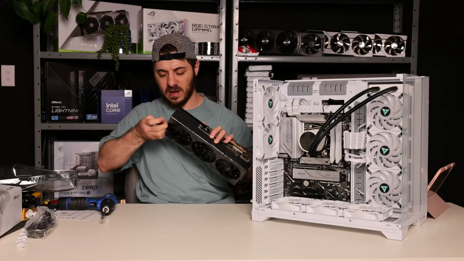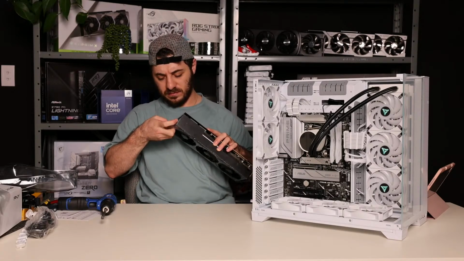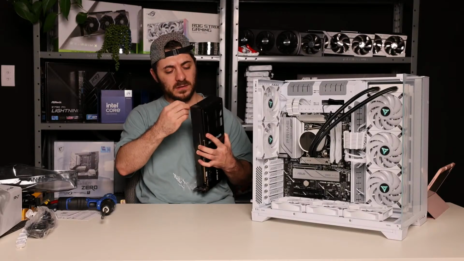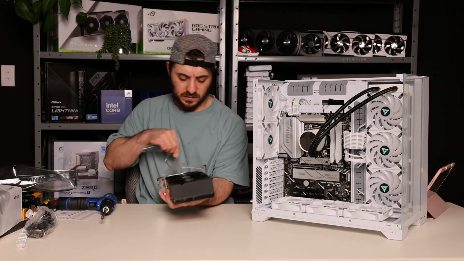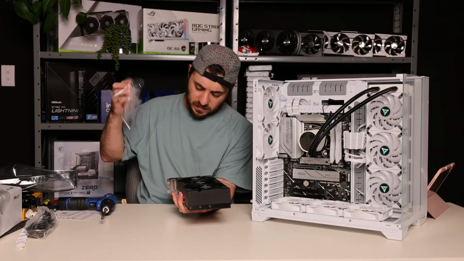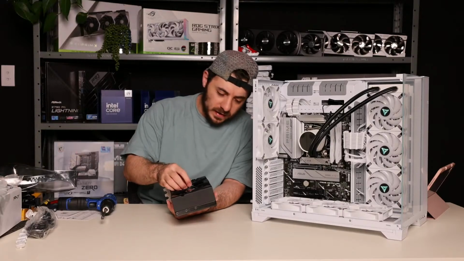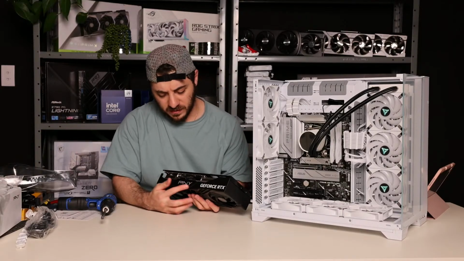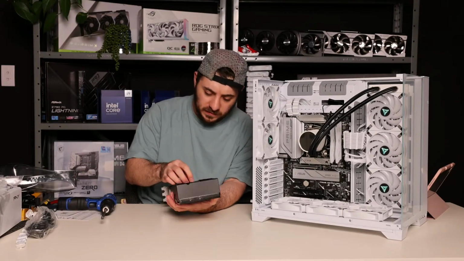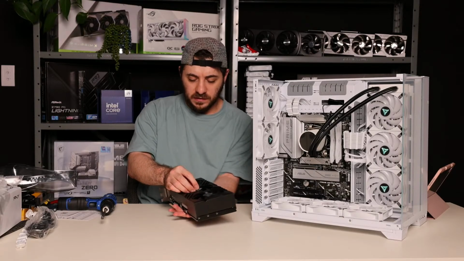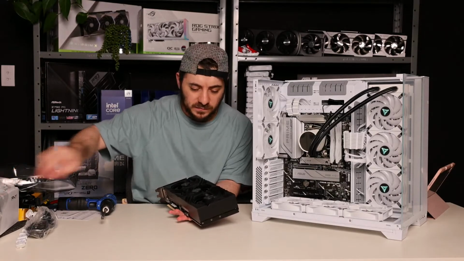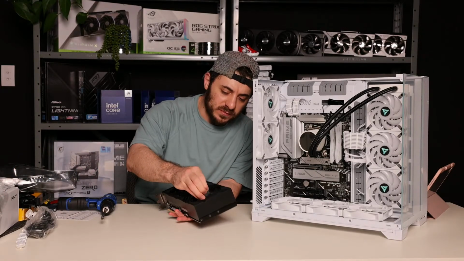Let me just peel this off. Oh yeah. So you get a little bit of RGB here in the front, and that's about it. This looks like the Accelerate version, just without the RGB.